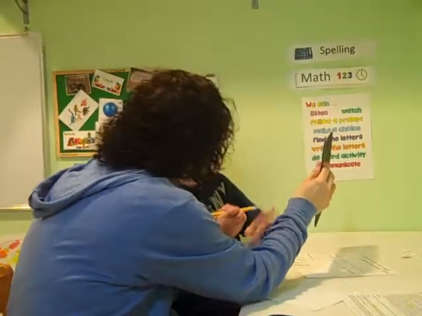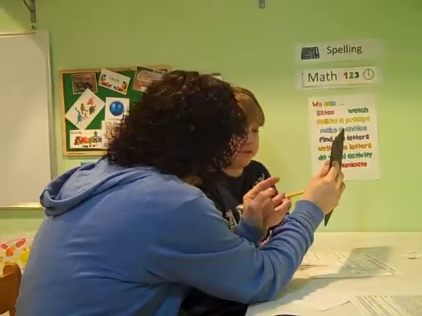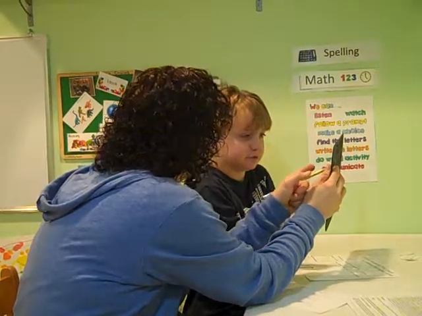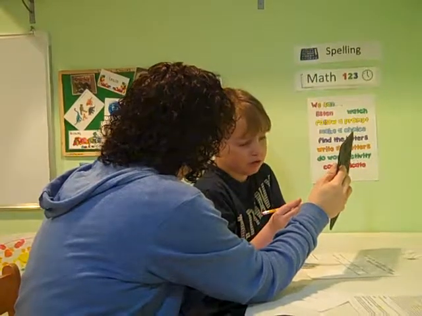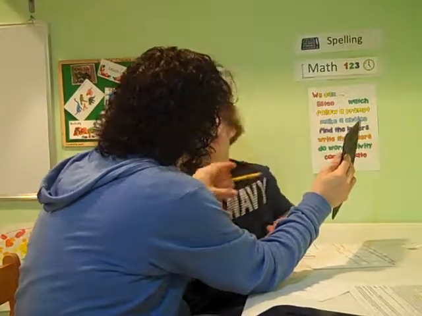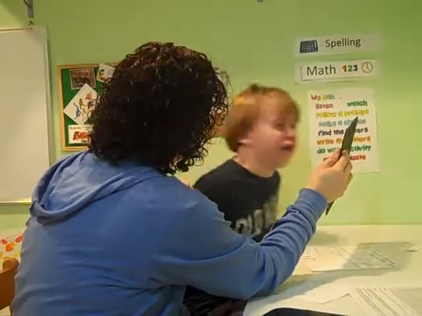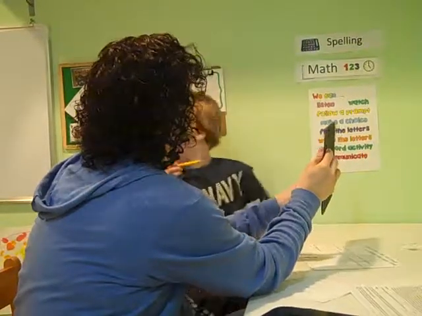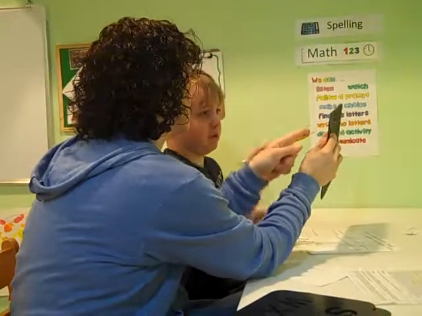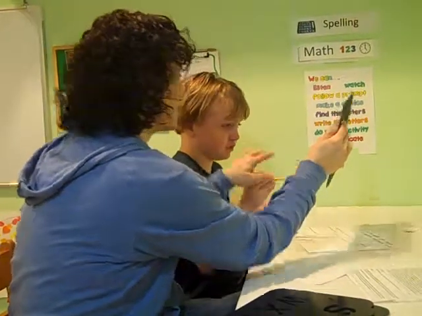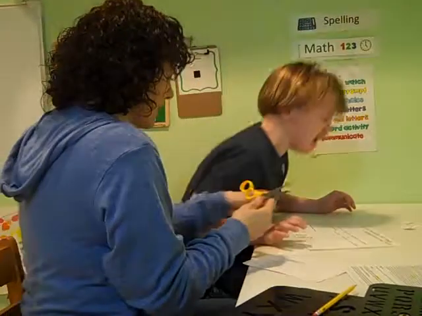Timer, T. And then, yep, M-E-R. Timer. All right. So now the timer is set.